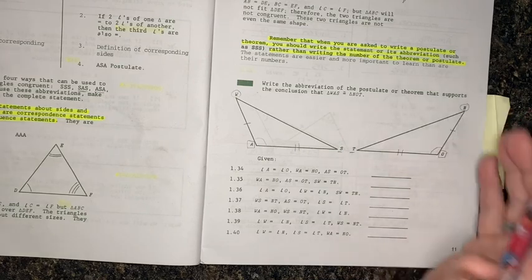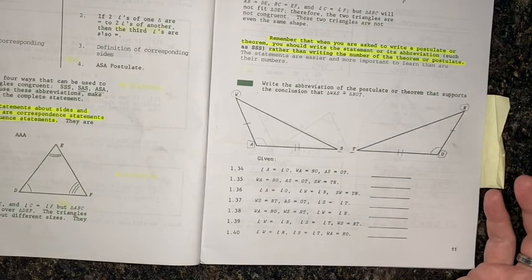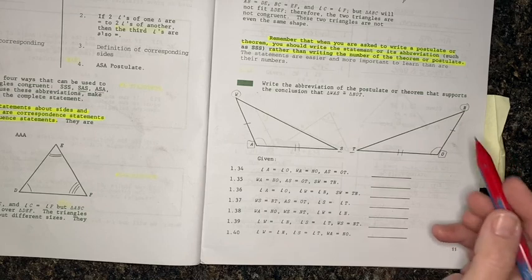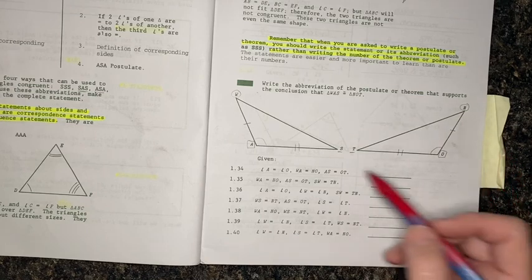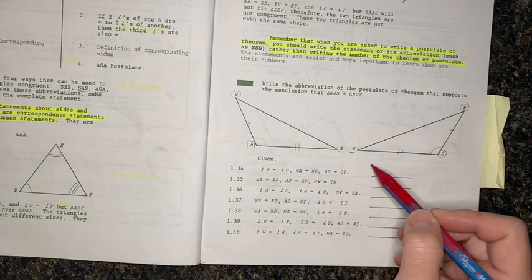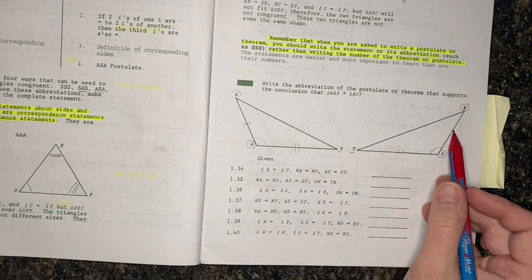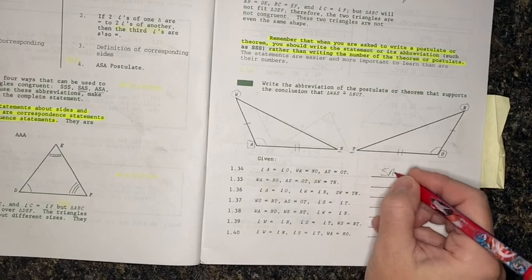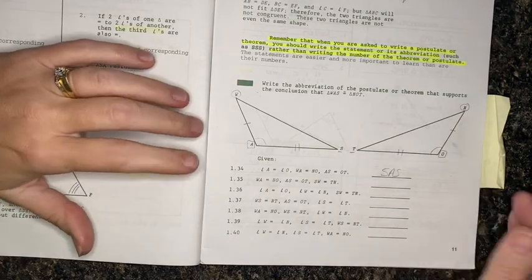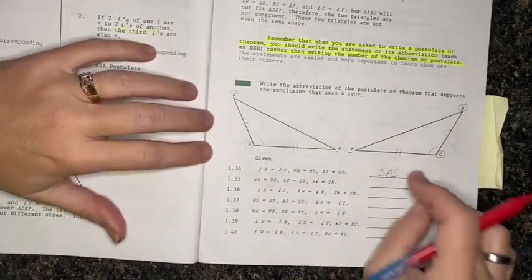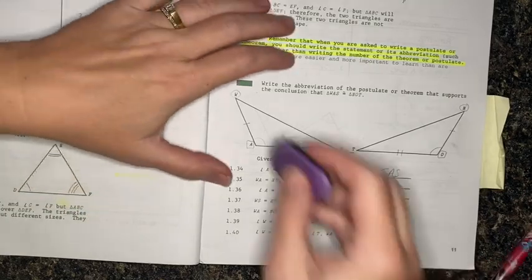Okay, so now that we've got it marked, what postulate or theorem can support the fact that these are congruent triangles? Well, remember, as we're walking around, we want to label it. So as we're walking, we come to a side, angle, side. So that is what we're going to write, the SAS one. That is what we write for number 34.